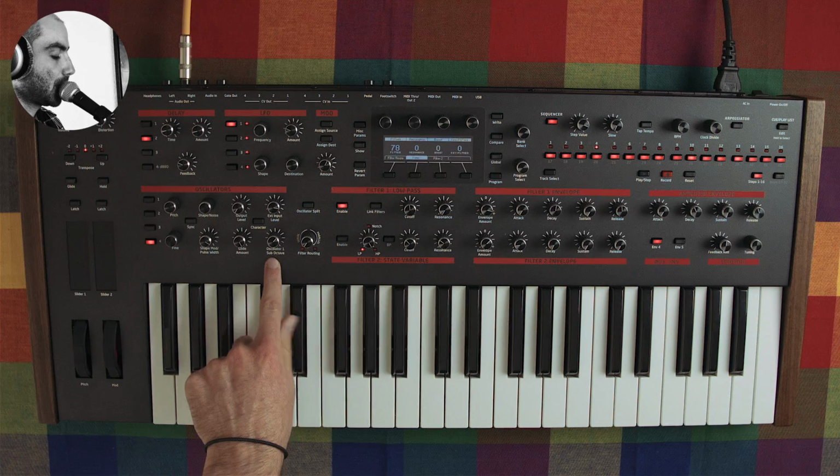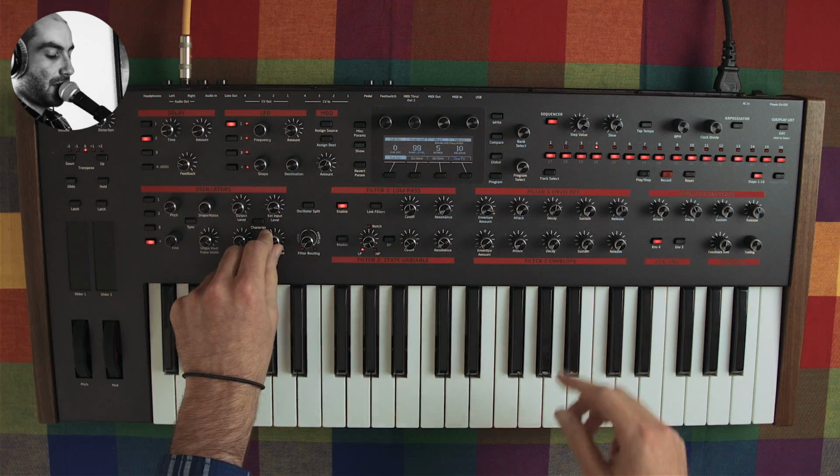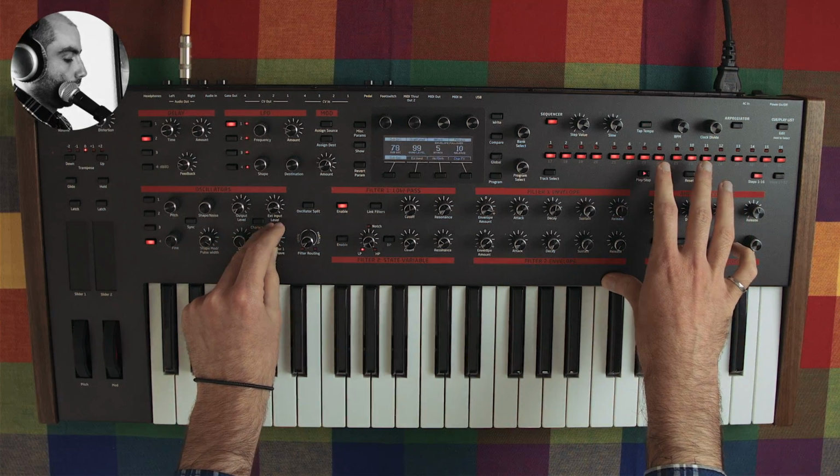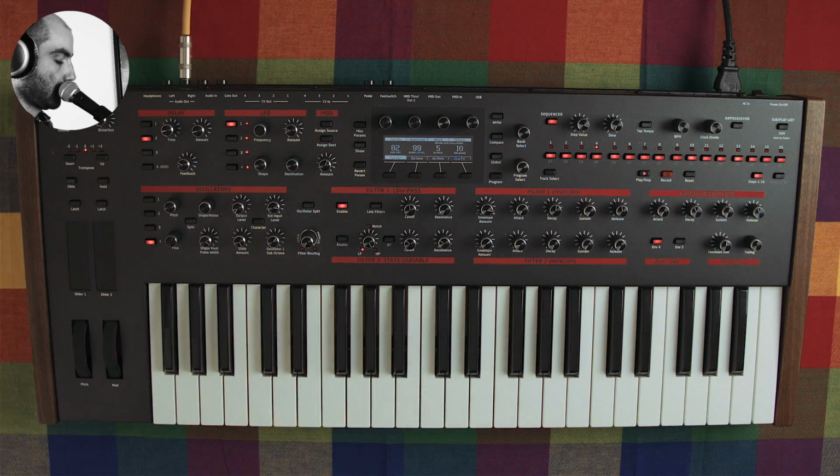I can bring up the sub octave to beef up the sound a little bit. So now it almost sounds like we have a bass line, a melodic line, and a snare drum happening at the same time.